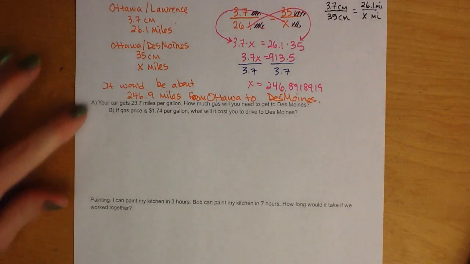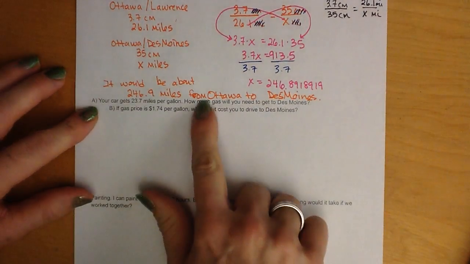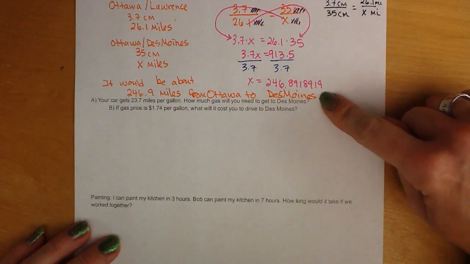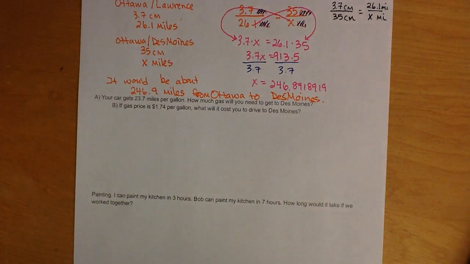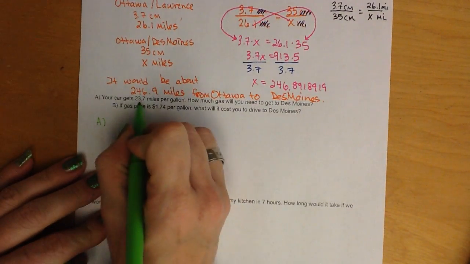Okay, our next problem. If your car gets 23.7 miles per gallon, how much gas will you need to get to Des Moines? So we're going to use our miles from here to help us with that problem. So part A is that. Part B is how much will it cost us to drive there. So let's work on part A.